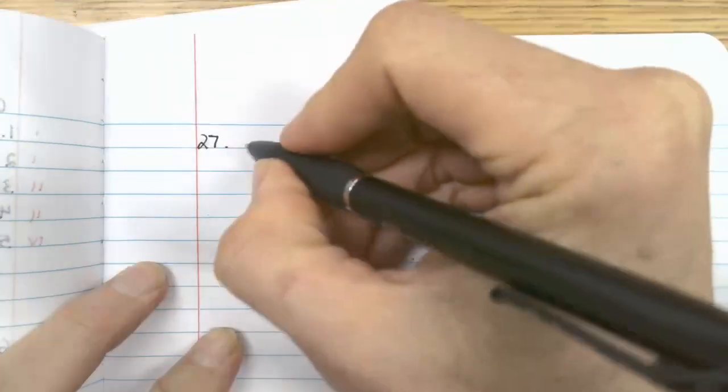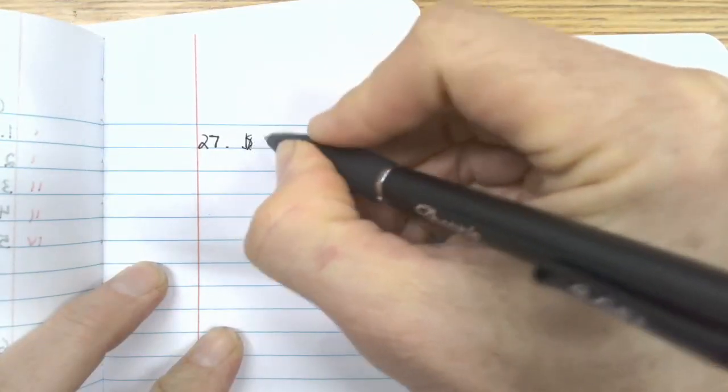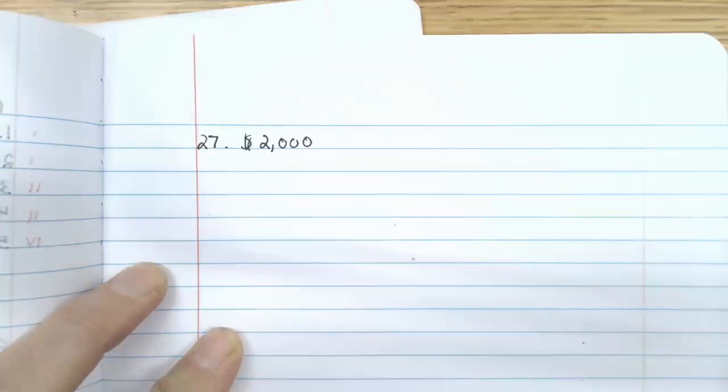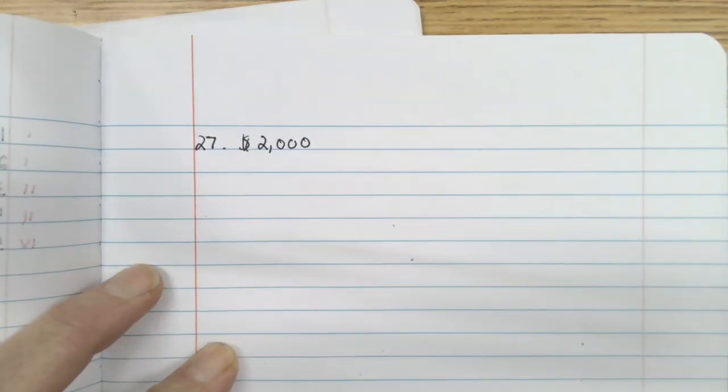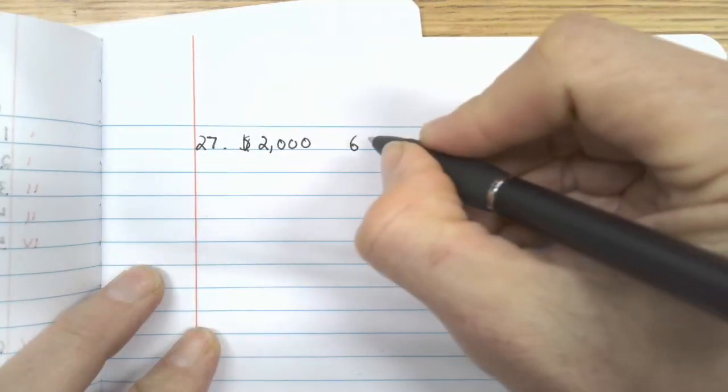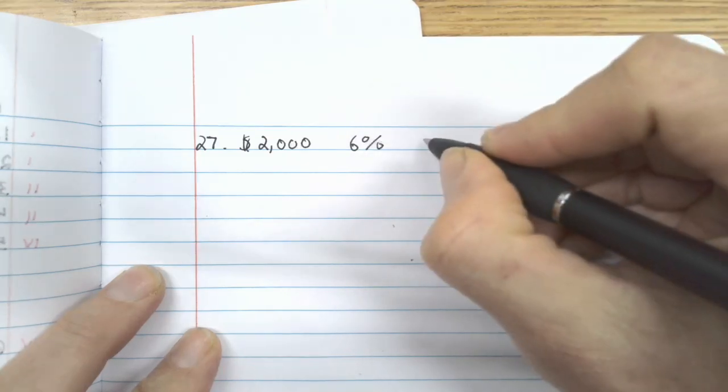We've got problem 27, $2,000 compounded semi-annually at 6% for 20 years.